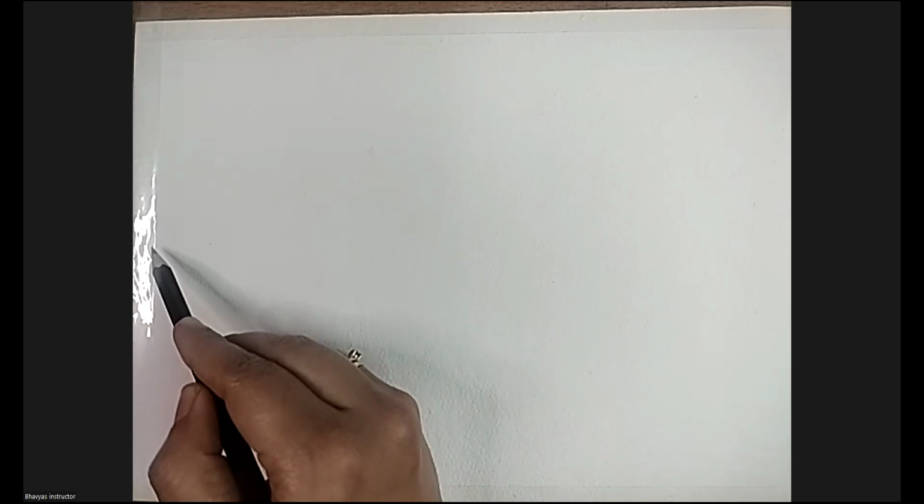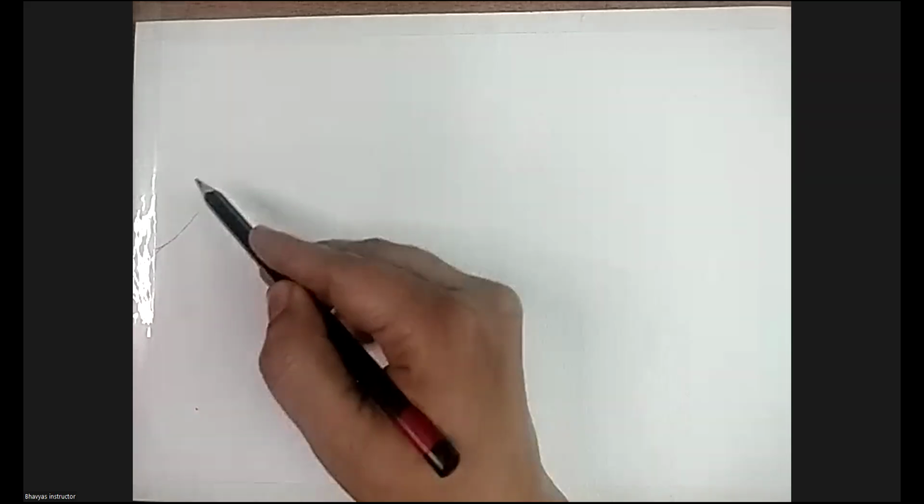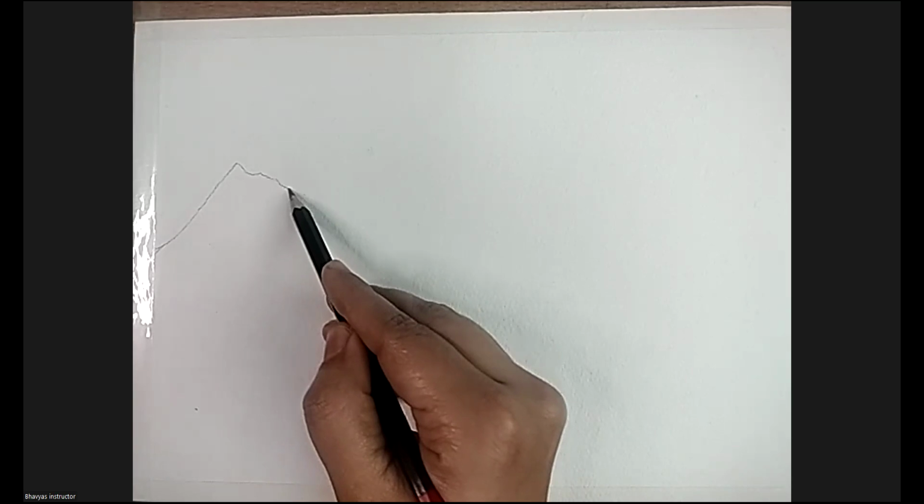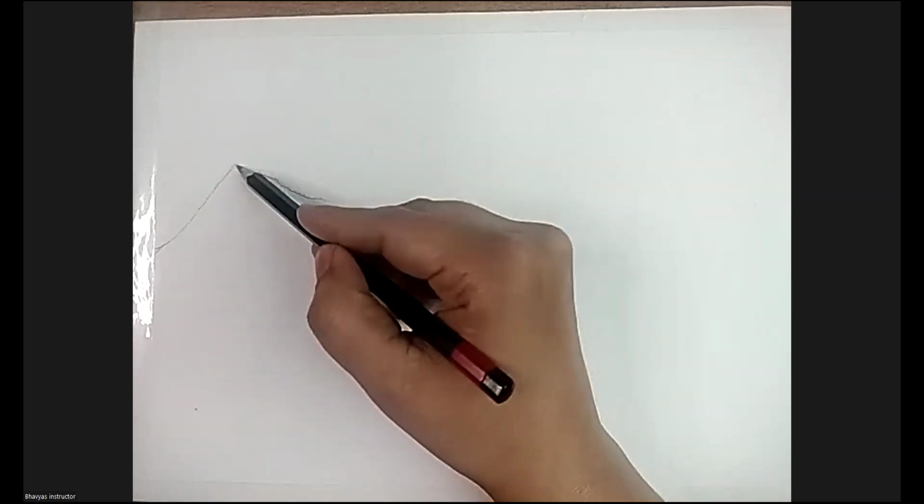Always you need to find the middle line of the paper, or if you are using a book, the middle line of the paper in your book. Now just give one small curve like this. No need to be straight, uneven curves.